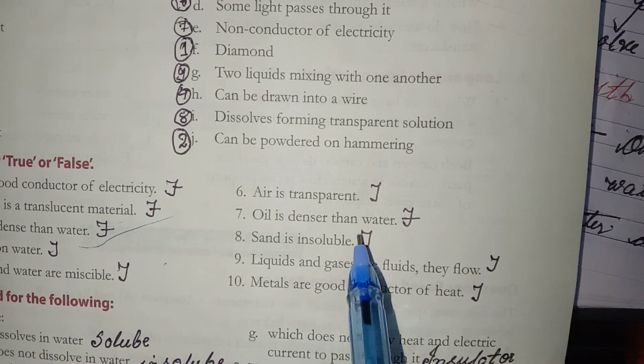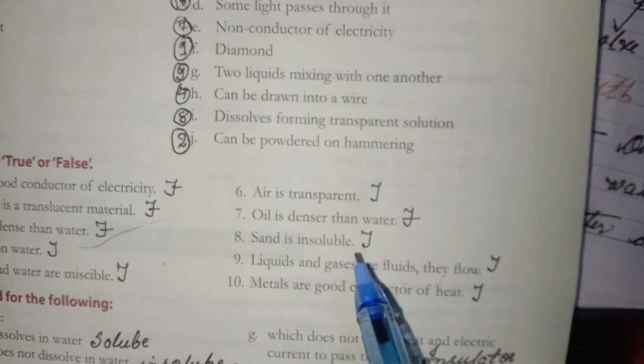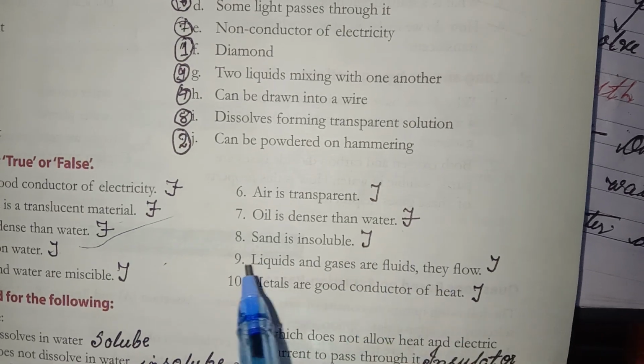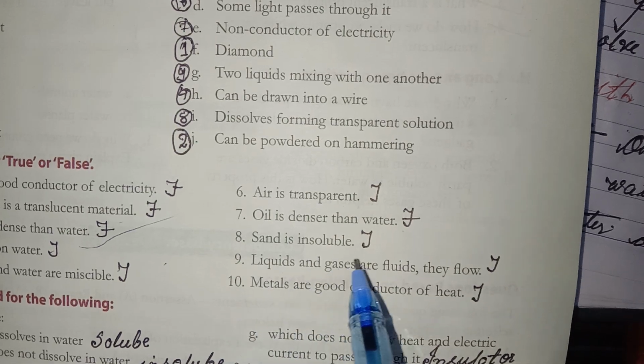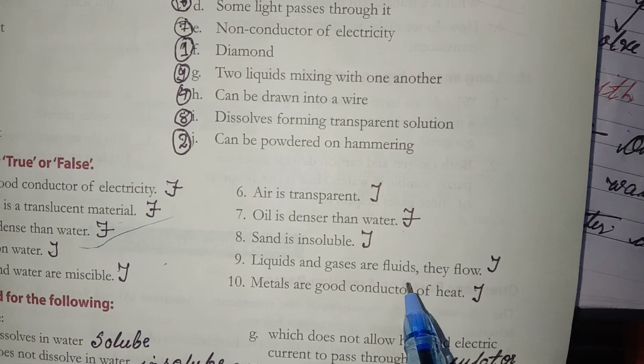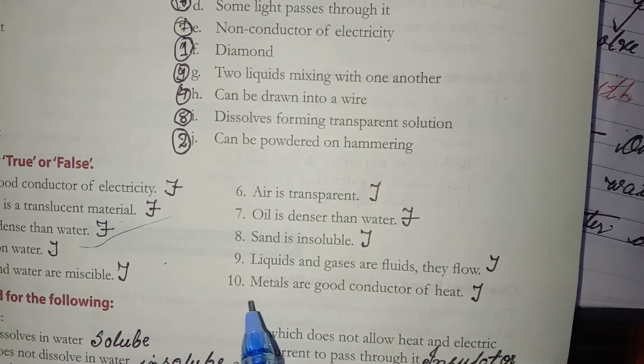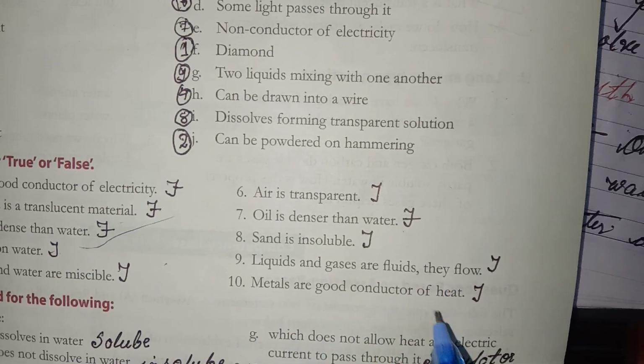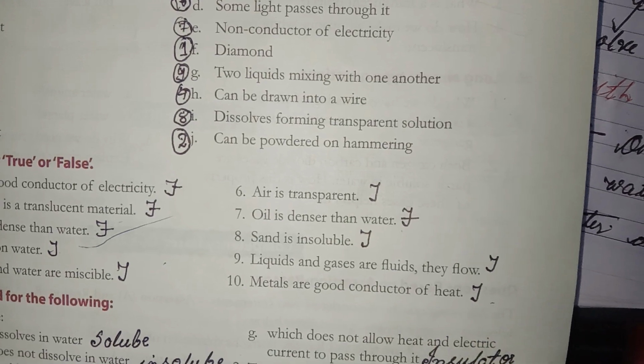Sixth, air is transparent. True. Seventh, oil is denser than water. False. Eighth, sand is insoluble. True. Ninth, liquids and gases are fluids, they flow. True. Tenth, metals are good conductors of heat. True.